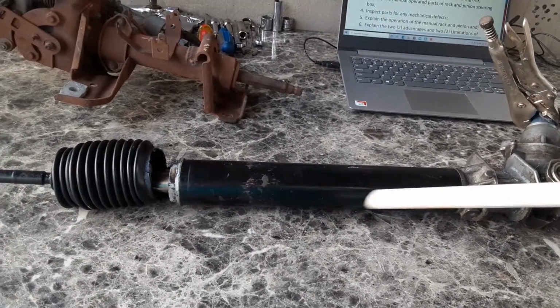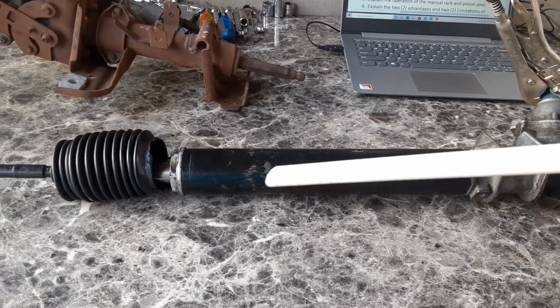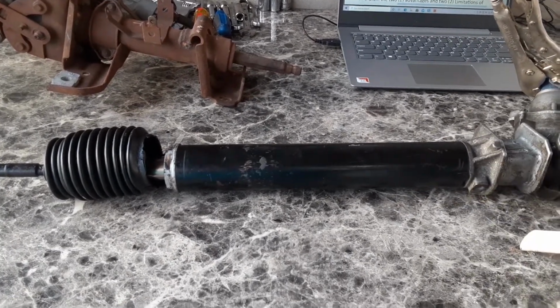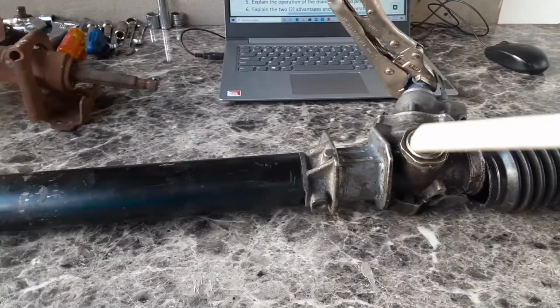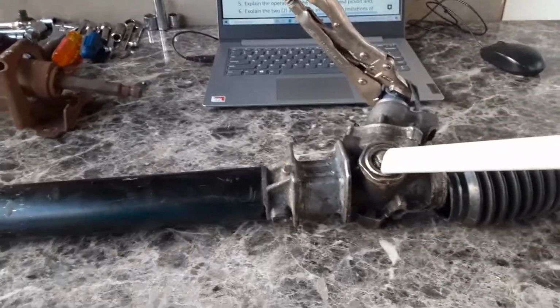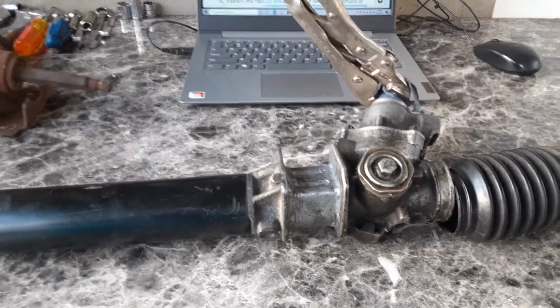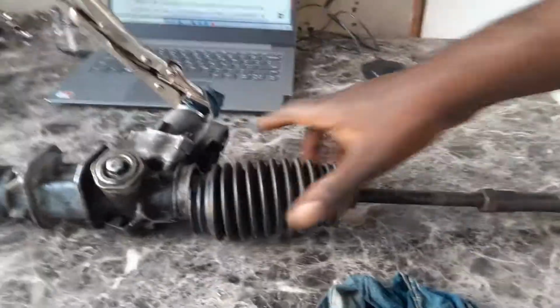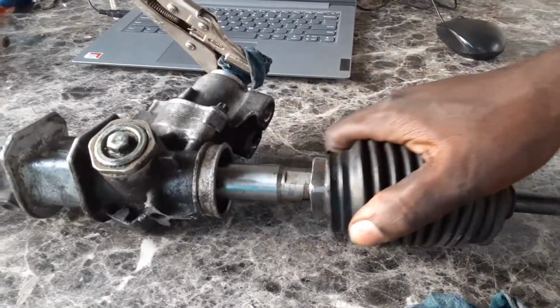Inside the body of the rack and pinion, we'll find a Teflon type bushing. We will find the rack gear, and I'll soon show you how the rack gear looks. We'll find a pinion, and then right here is an adjuster, and this is for when the rack and pinion gets worn, adjustment can take place. The boot is right here, so I'm just going to slide off this boot.